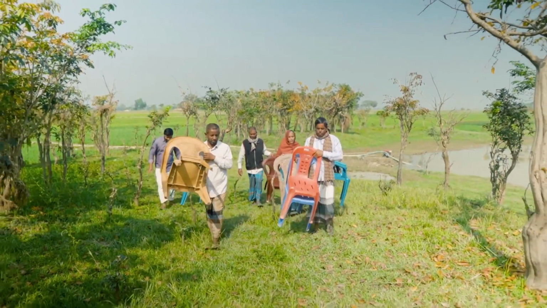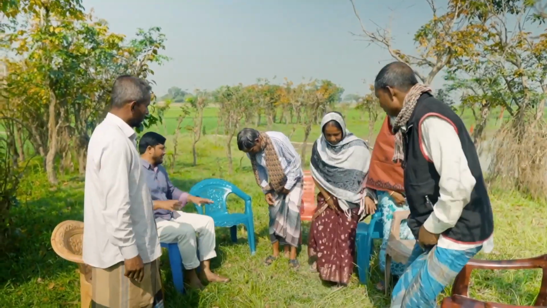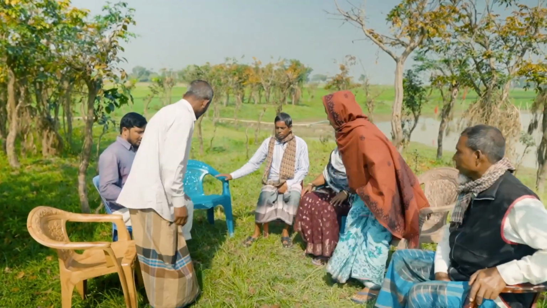I feel quite bad that they've carried their chairs all this way, but then when we sit down in the midday sun, I'm pretty glad they did.